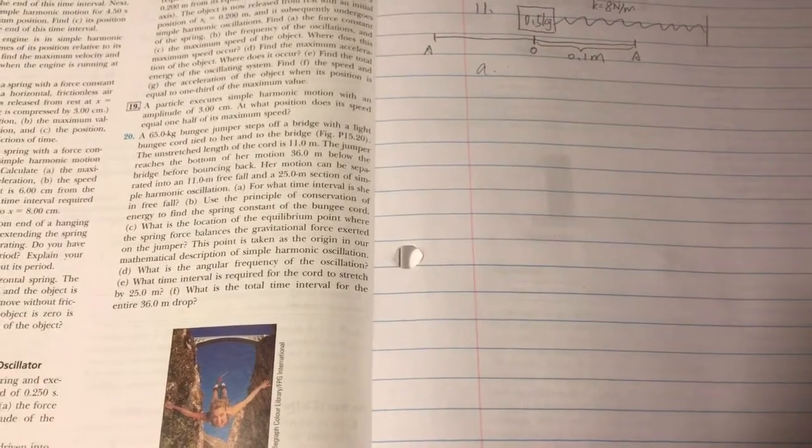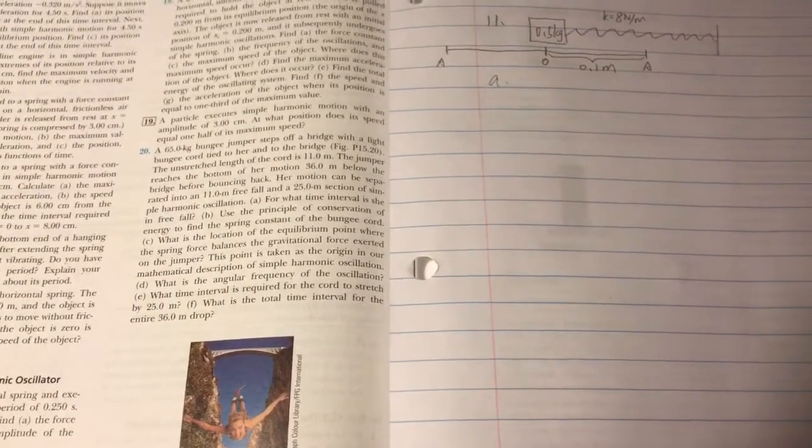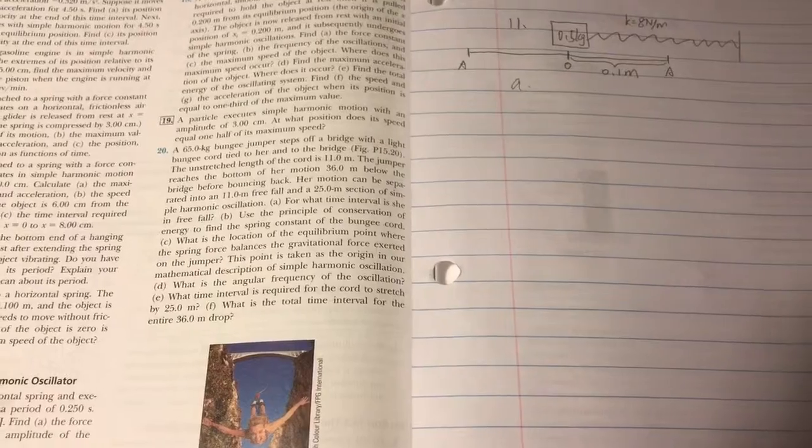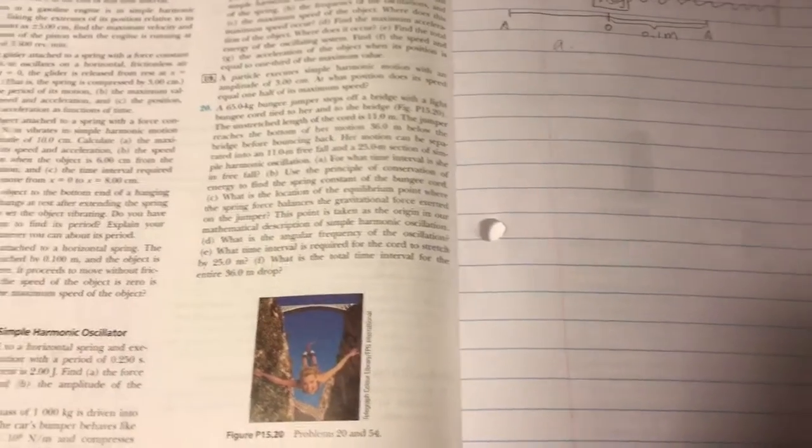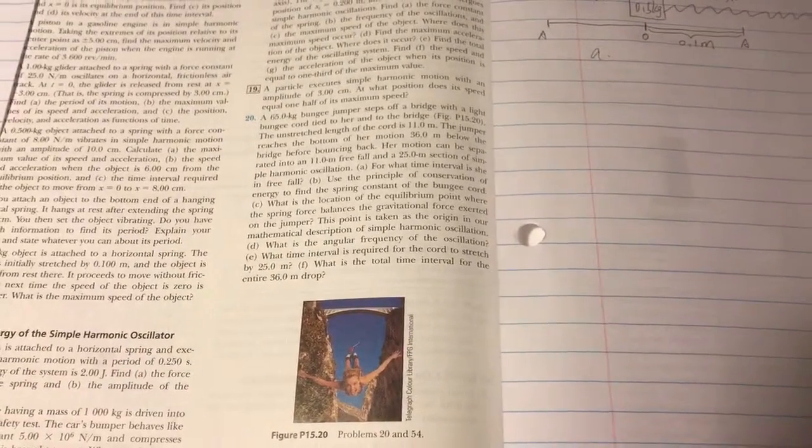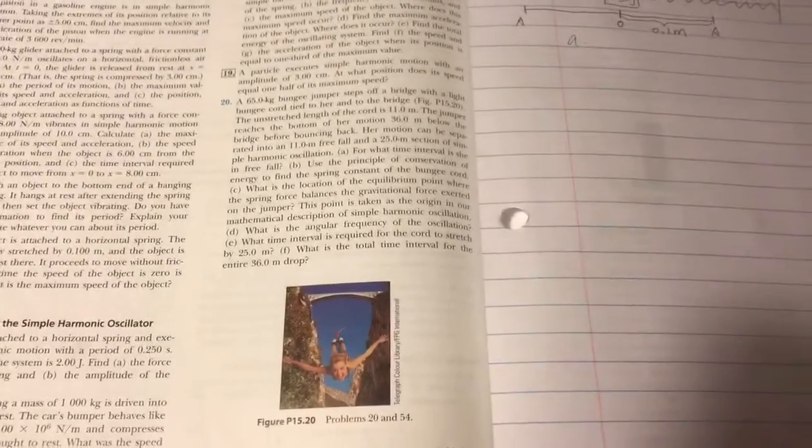Now let's look at number 11. Number 11 says that a 5 kilograms object attached to a spring with a force constant of 8 newtons per meter vibrates in simple harmonic motion with an amplitude of 10 centimeters. Calculate part A, the maximum value of its speed and acceleration.